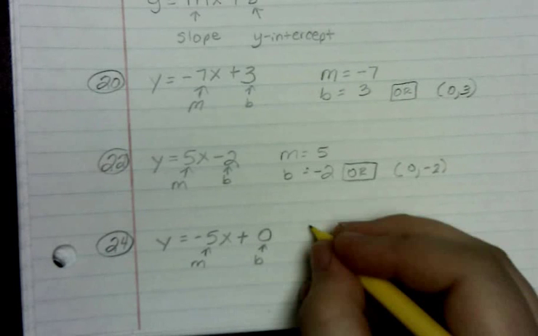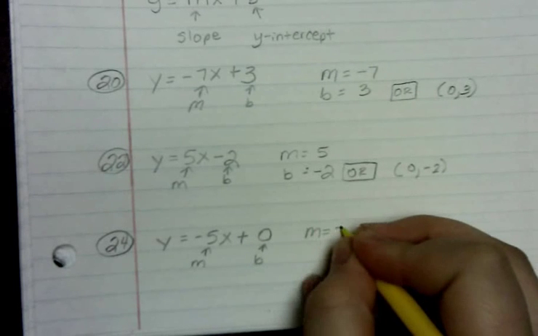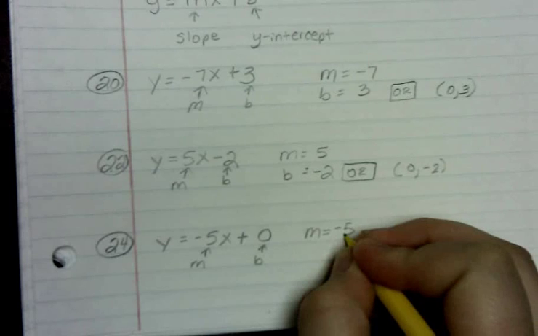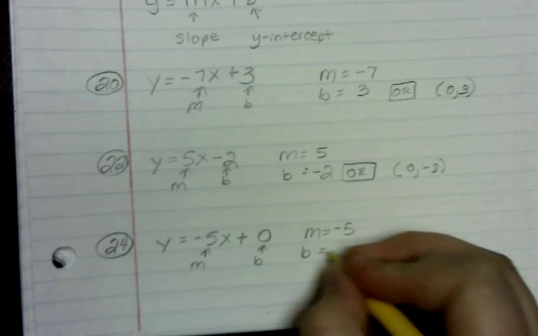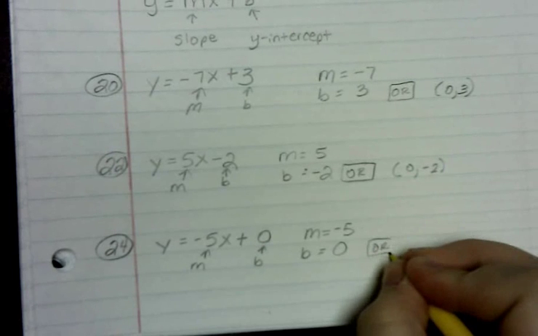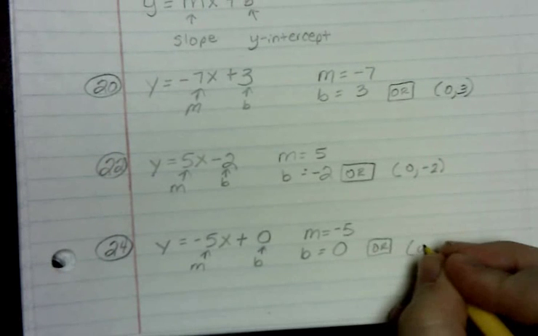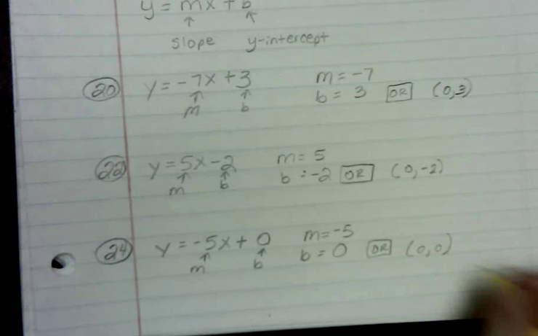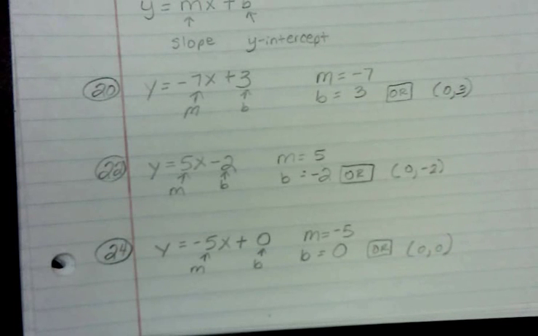So we would write it as m equals negative 5 and b equals 0. To write it as the book writes it, you would write 0, 0. So that means that you're actually going to have your graph cross over at the origin.